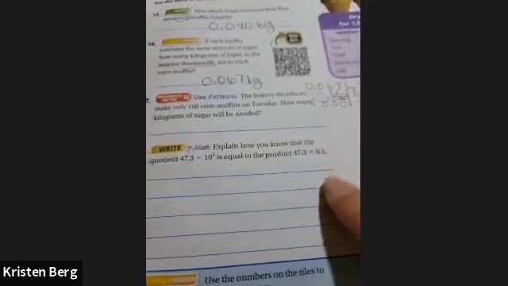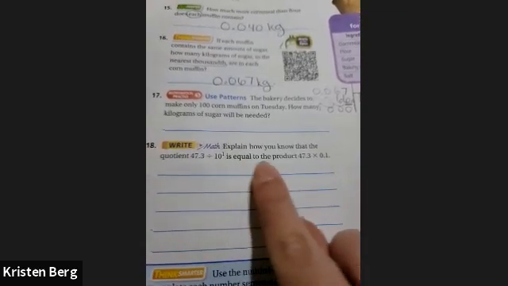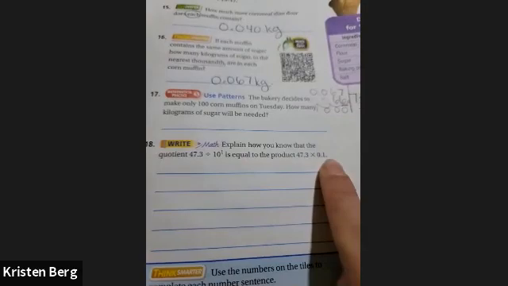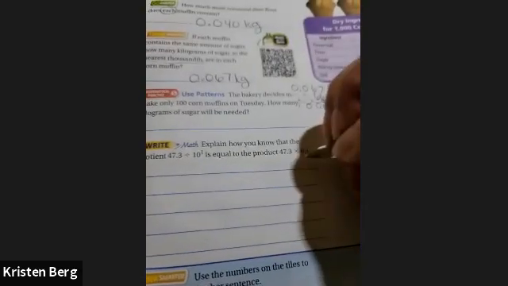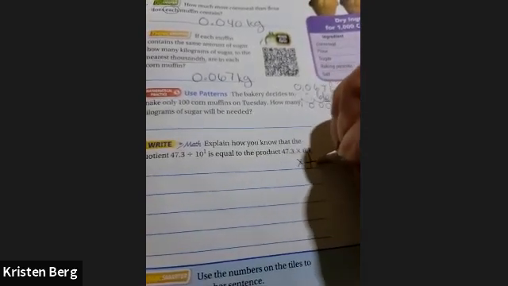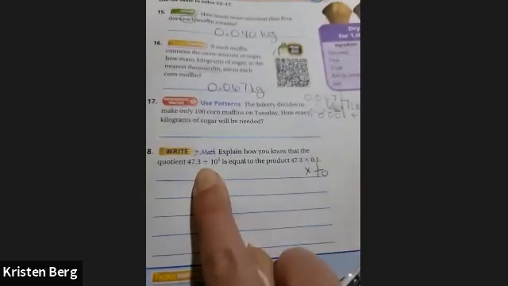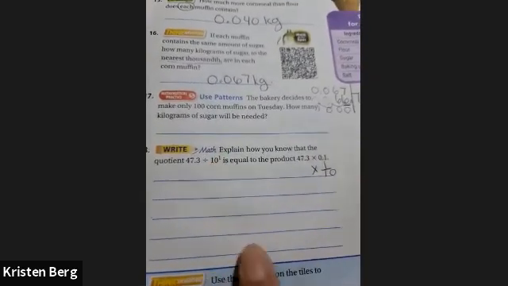All right, I'm going to go down to here. This one says, explain how you know that the quotient of this is equal to the product of this. So remember, this is saying times 1/10, times 1/10. And then this one is just saying divide by 10 to the first power. Well, why is this the same? I'm going to show you.